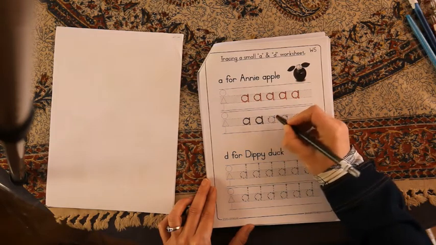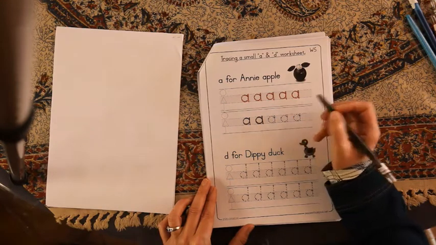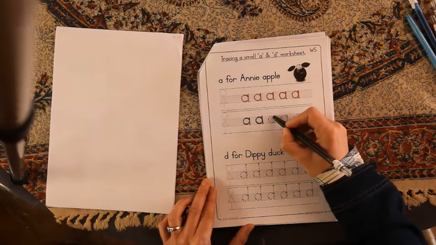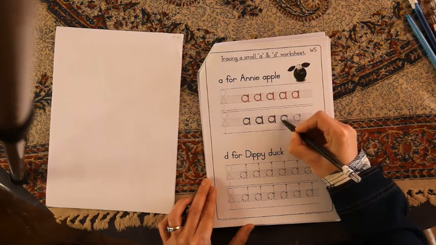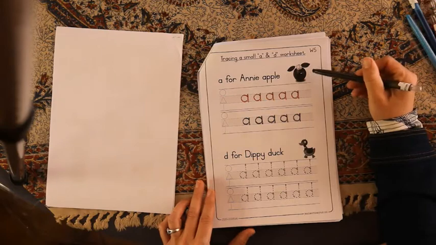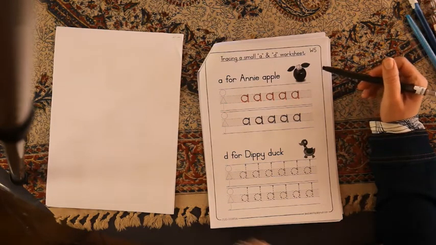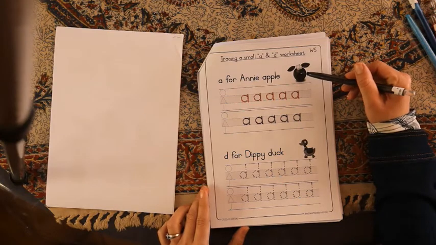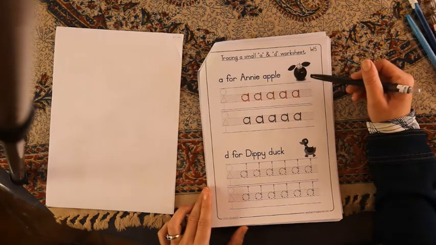Again, always remind your child, please, to start here on the dot. Let's trace an A for Annie apple. And as you can see, there's a nice picture of A for Annie apple. Your child can also color this picture when finished with the worksheet.